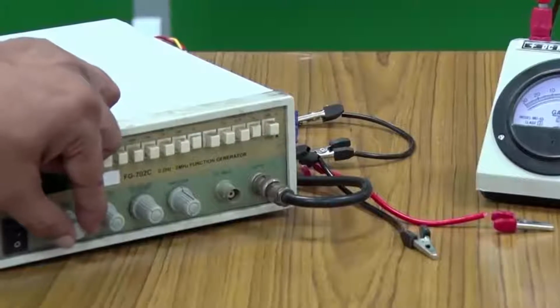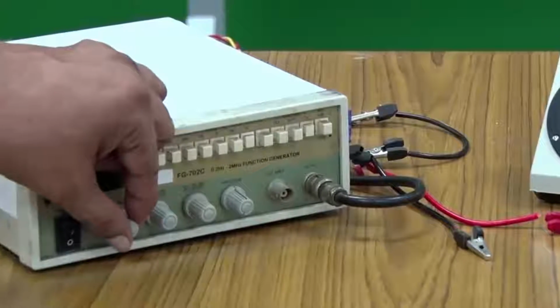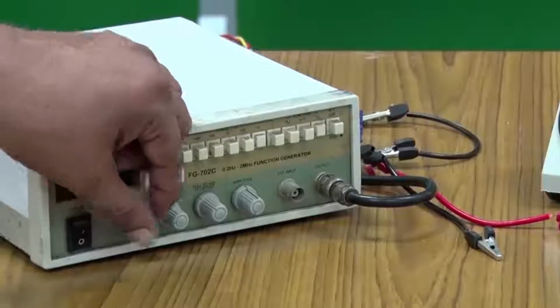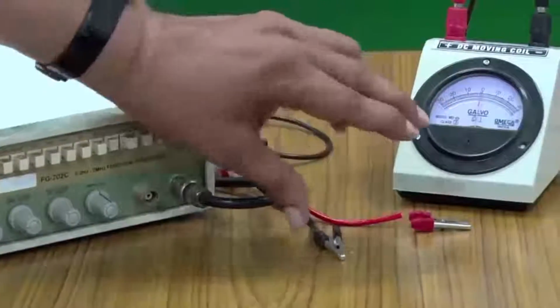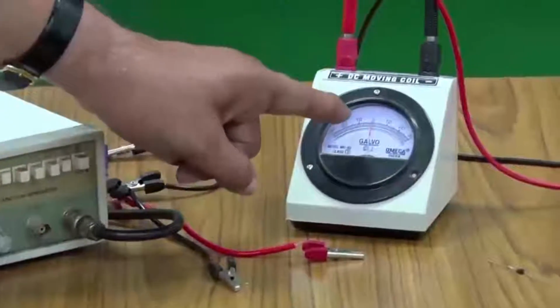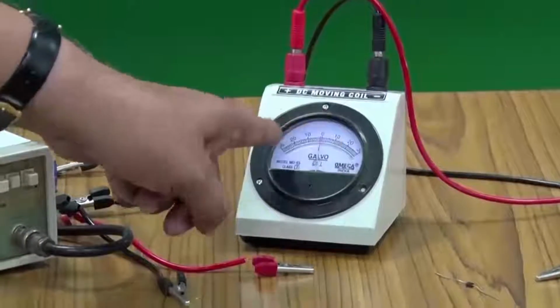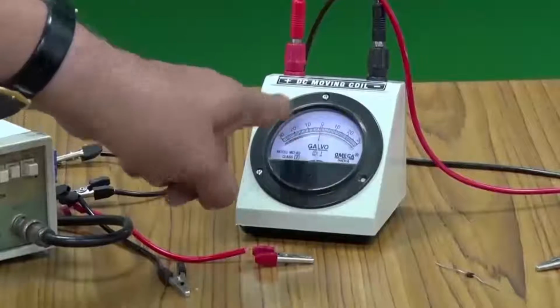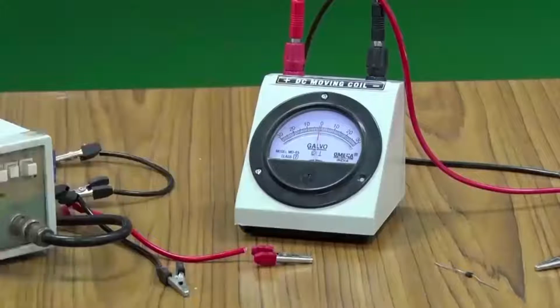So what I will do is I will take a very low frequency signal from here, and I will put this directly into the galvanometer, so that AC voltage will go into the galvanometer and the needle should deflect on both sides, showing that the current is changing direction. So first let me do that much of it.